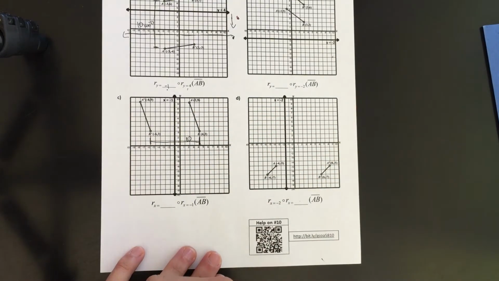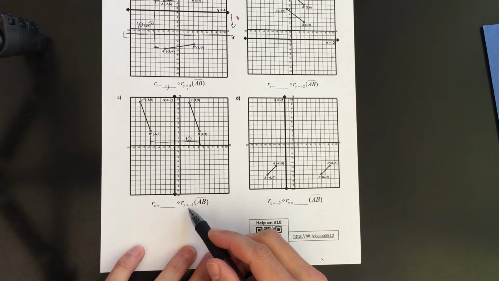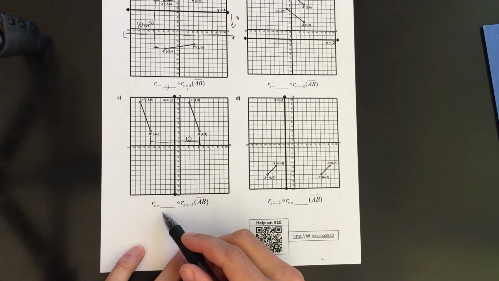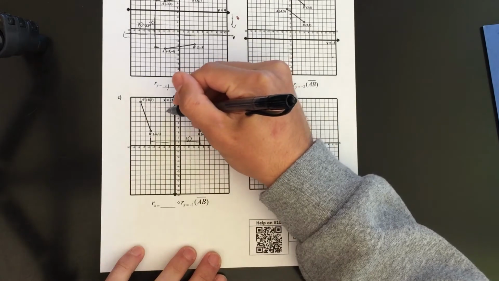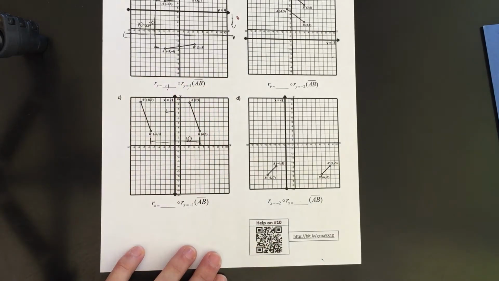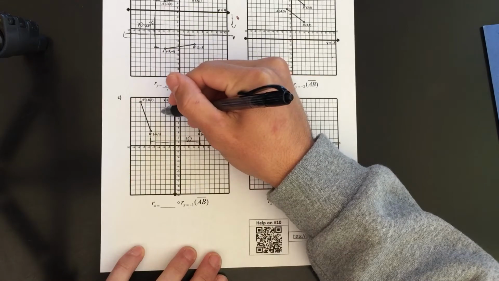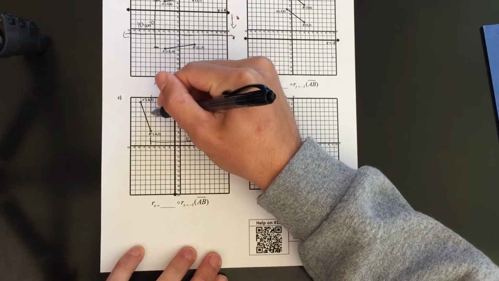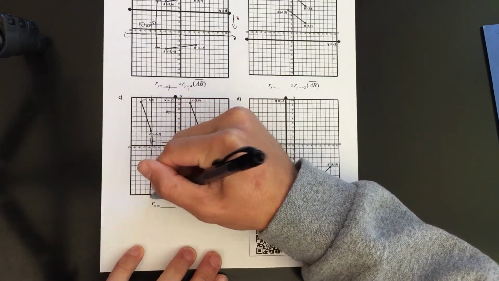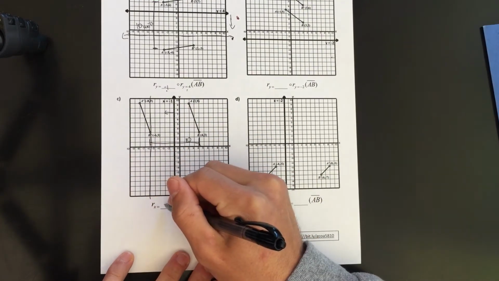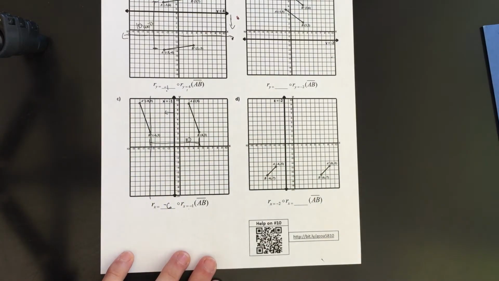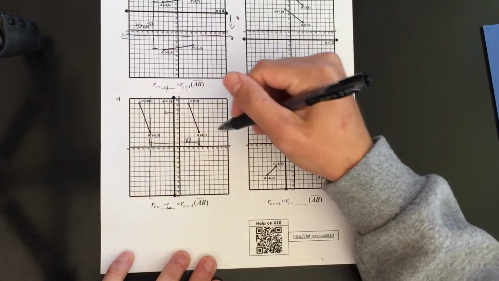If we're moving to the left, the relationship between x equals -1 and this mystery line should also be to the left. This was translated 10 units, so the distance between my two parallel lines has to be 5 units: 1, 2, 3, 4, 5. That line is x equals -6, 5 units to the left.